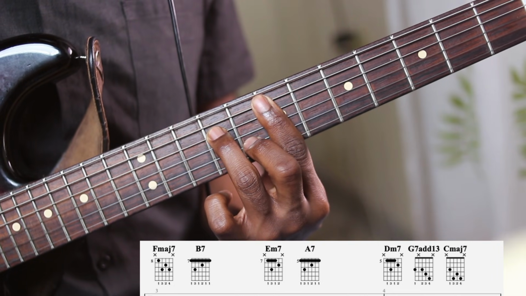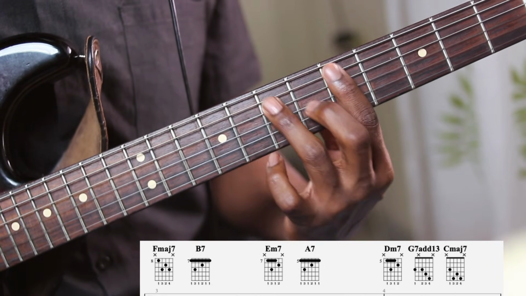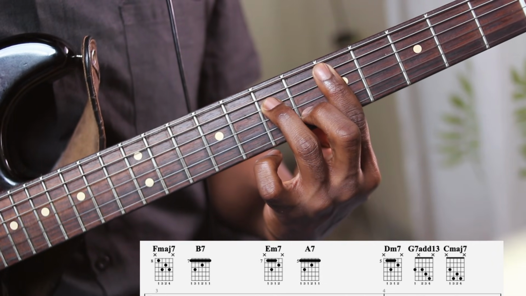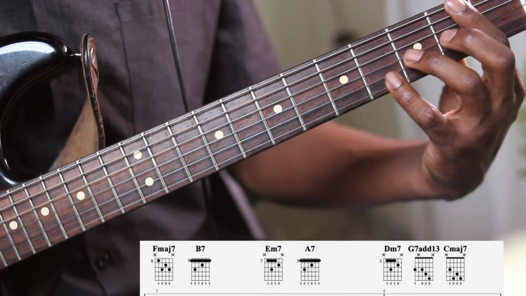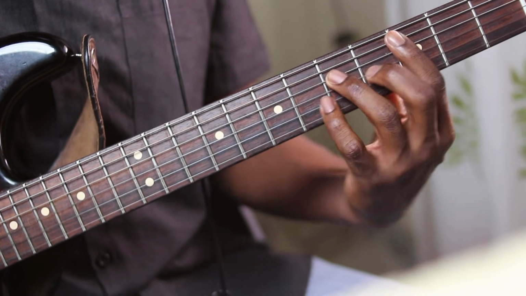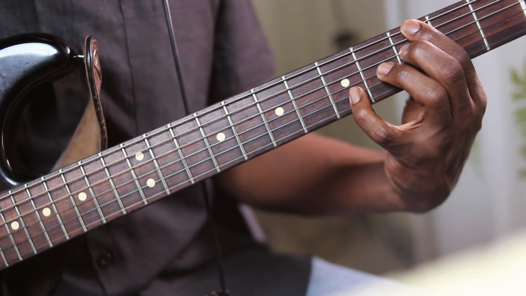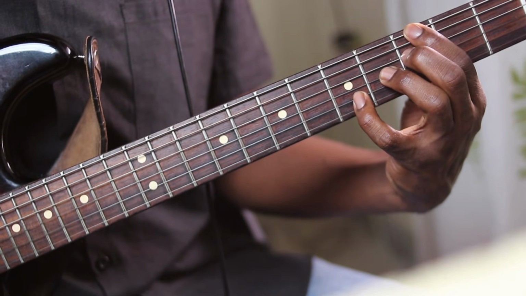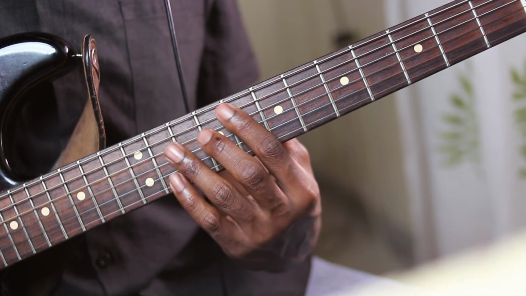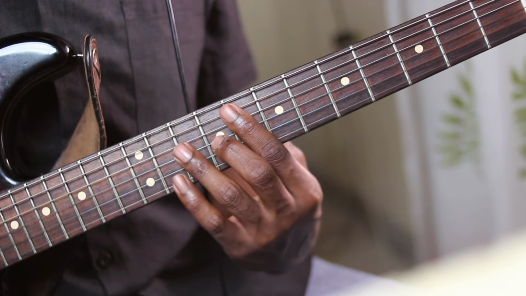And then we can do the same thing for the 2. So we're playing the 5 of the 2, which is an A. And we can do the same thing for the 1. So the 5 in the key of C is G. But secondary dominant refers to the 5 of each individual chord. So we can apply the 5 of each chord before going to that chord. So let's try that in the progression.